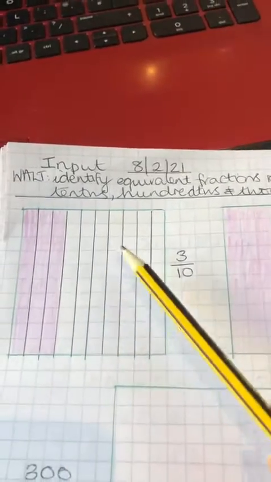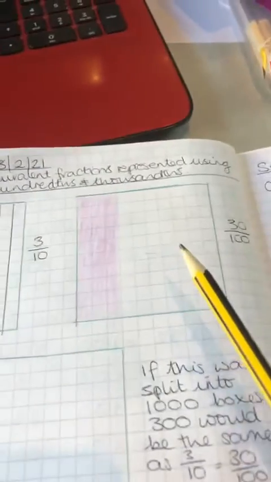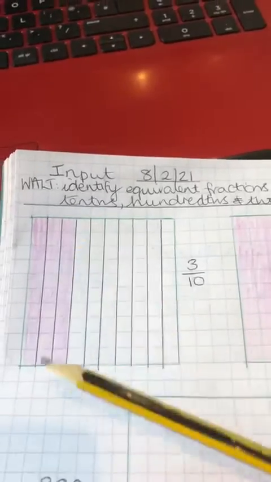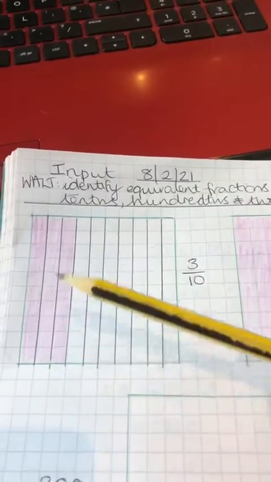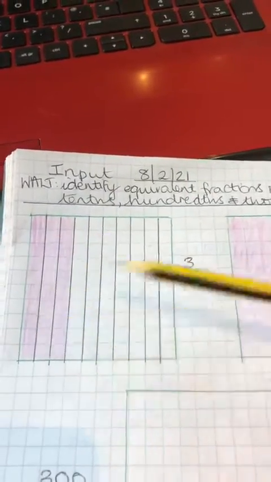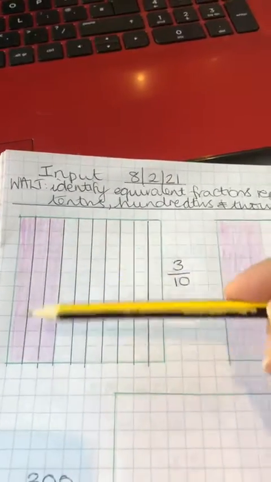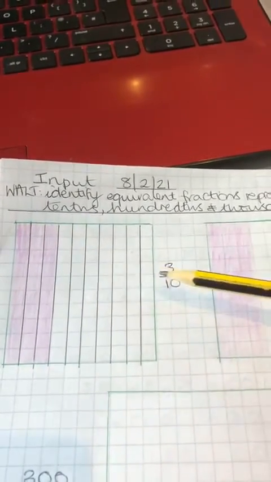Okay, so first of all, I've drawn some 100 squares. This one I split into tens, okay? And I have said I've shaded 3/10 because 3 of those 10 bars I have shaded.